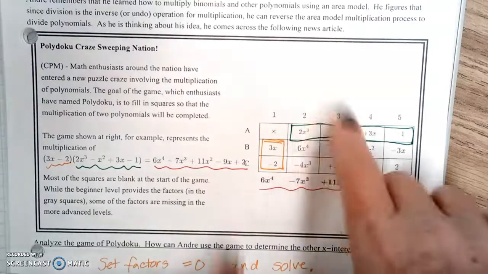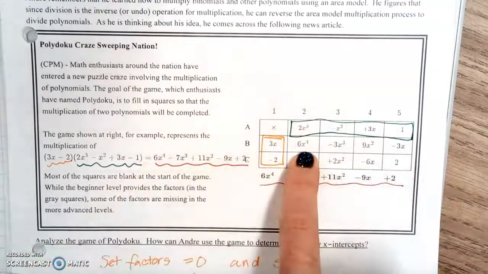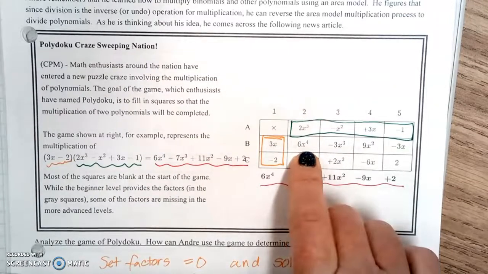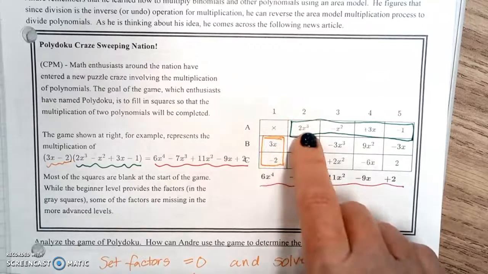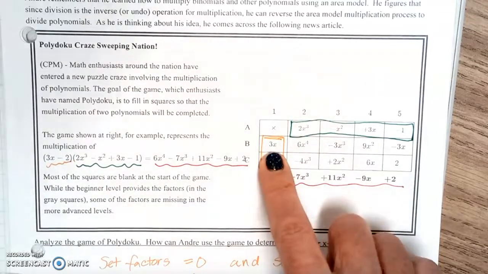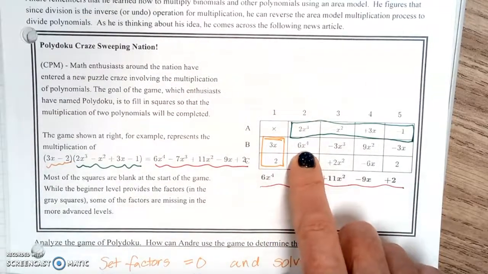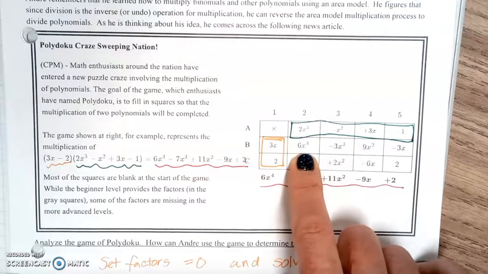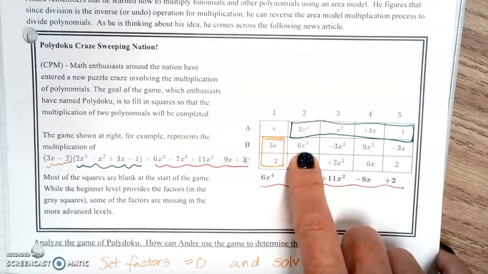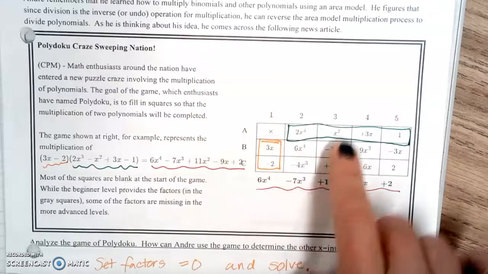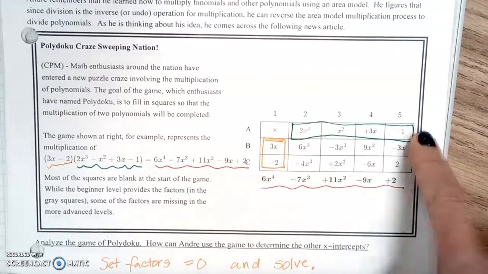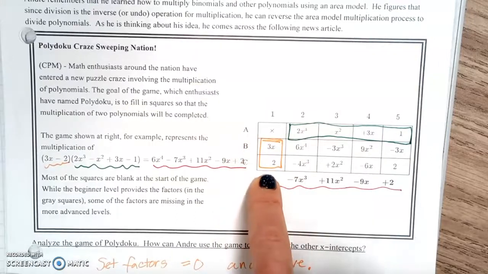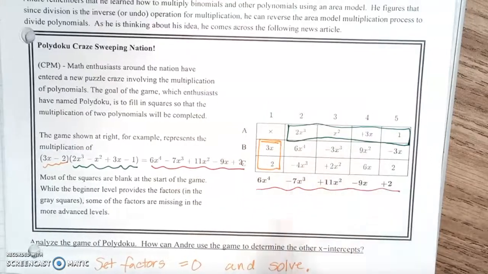So for box 2b, the 6x to the fourth, you would multiply 2a times 1b. So 2x to the third times 3x is 6x to the fourth. Everybody see how you get 6x to the fourth? Okay, makes sense. So each of the boxes across the top row are going to multiply by the boxes on the side and get the boxes inside.